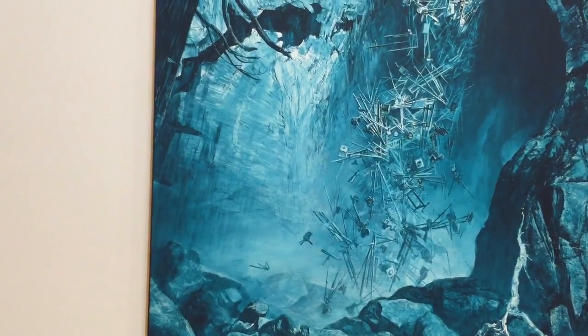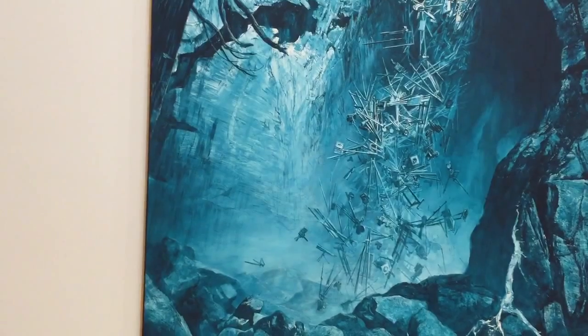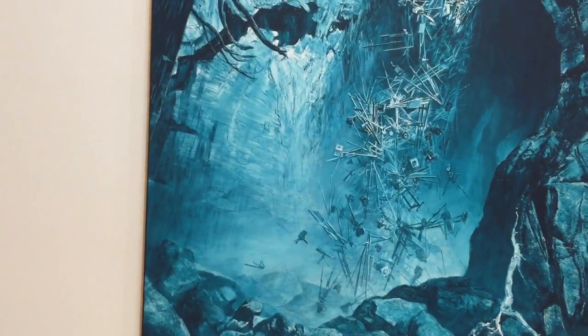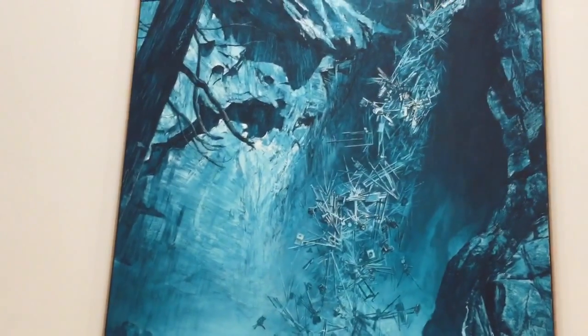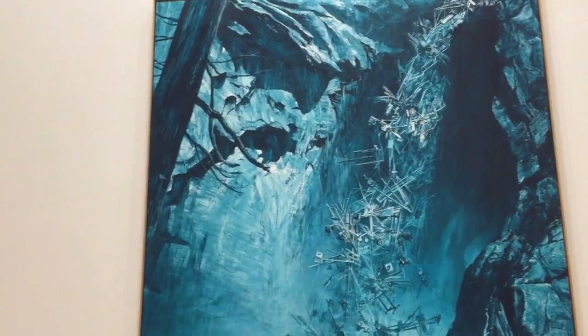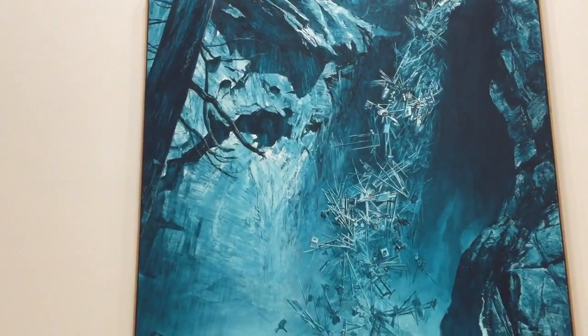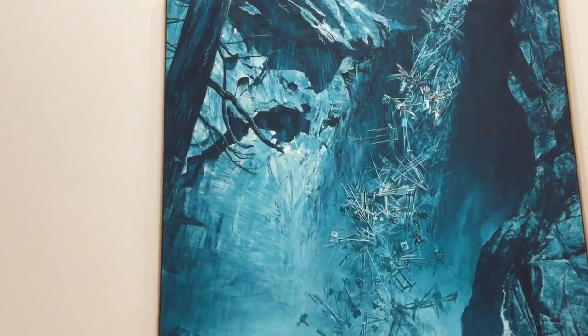No floating, no moving around. Freeze into that moment, and freeze into that eternity of nature.